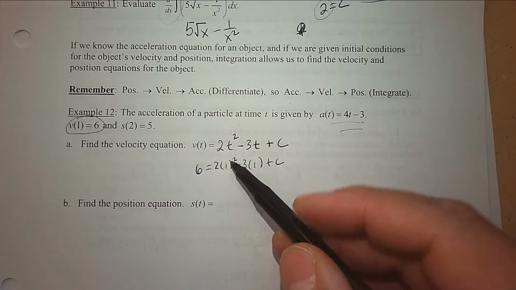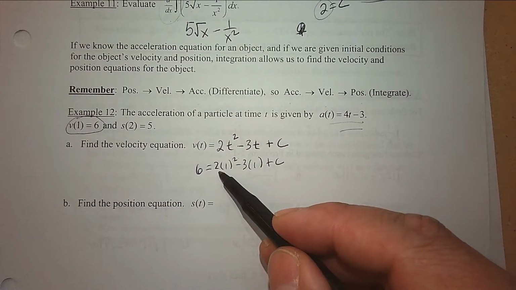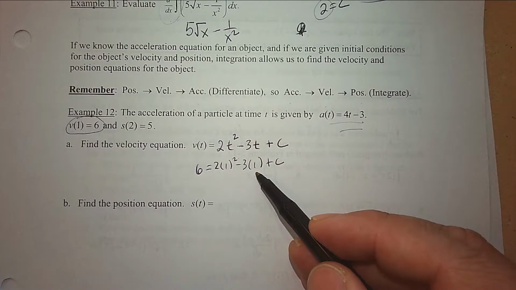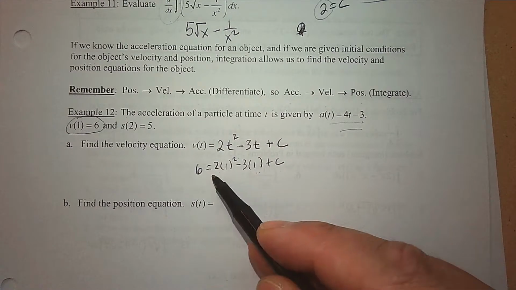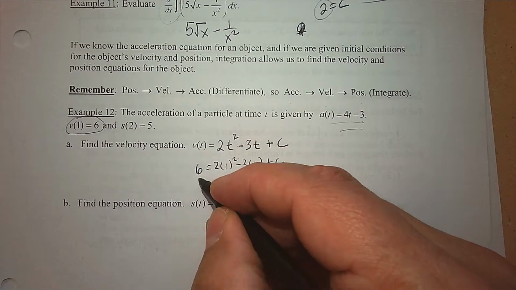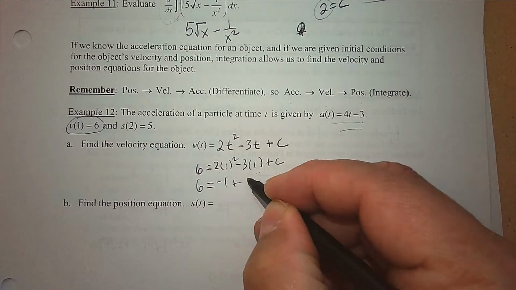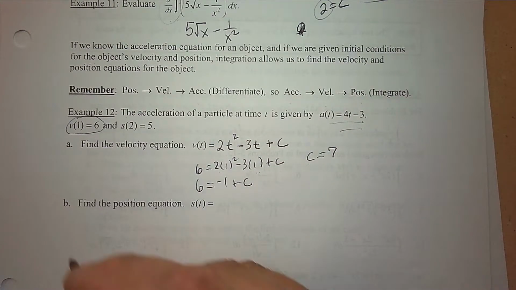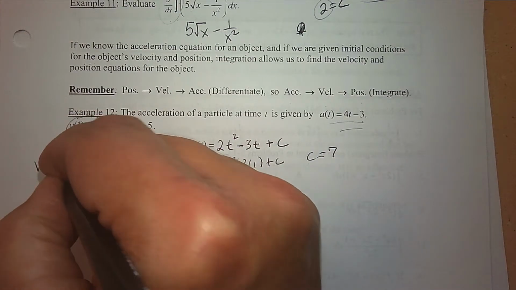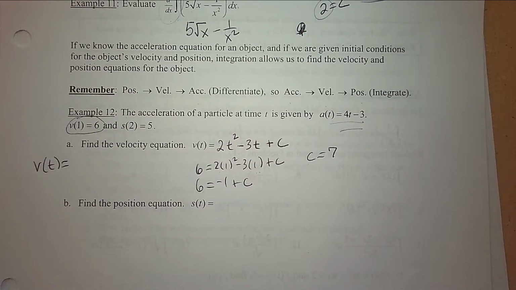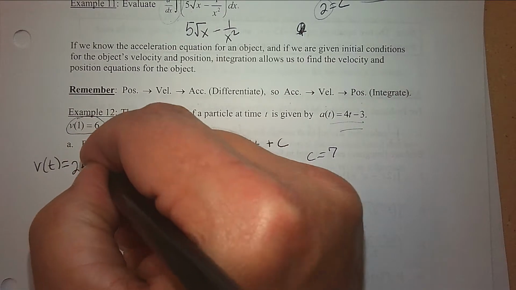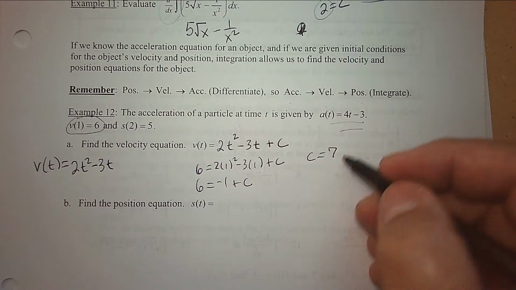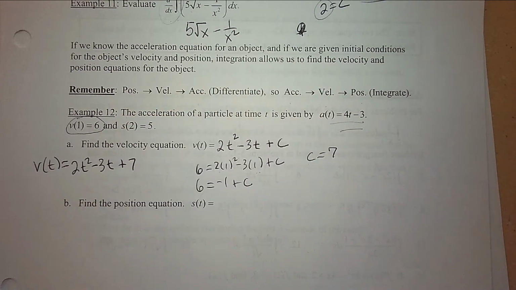What is 1 squared times 2? 2. What's 3 times 1? 3. 2, take away 3. Add 1 to the other side, and what does c equal? So altogether, what is the velocity of this particle? It is 2t squared minus 3t, but now I know the constant, which is 7.